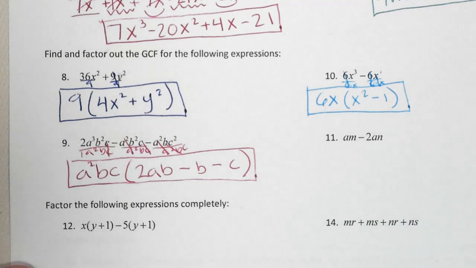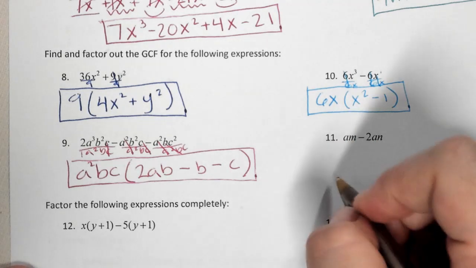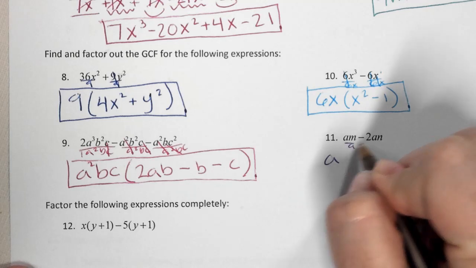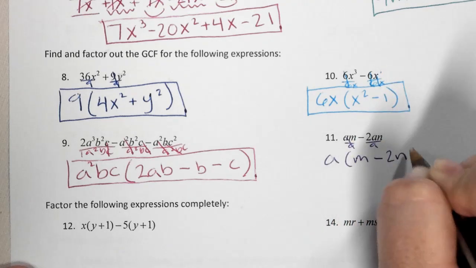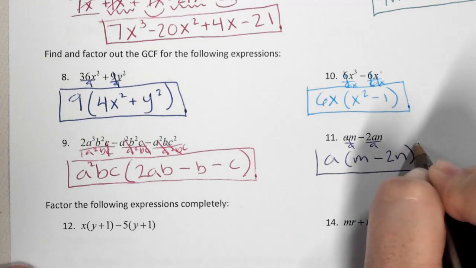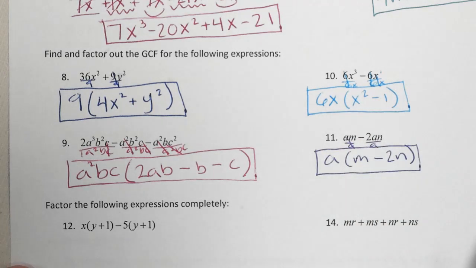Here, my like terms, they both have an A. This doesn't have a coefficient, so we're just looking at letters. And when I take that A out, I'm left with m minus 2n. And the order here did not have to change. Now also remember, if the first term is negative, your GCF is a negative.